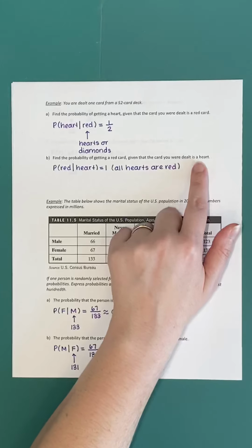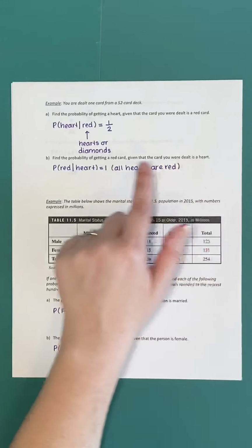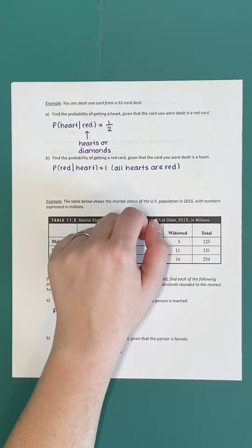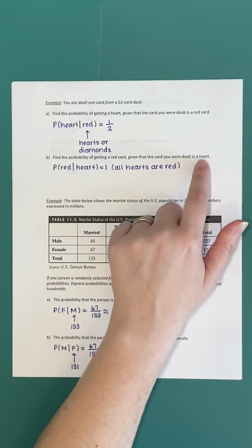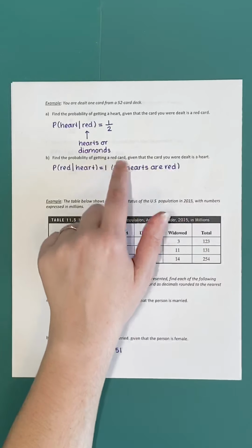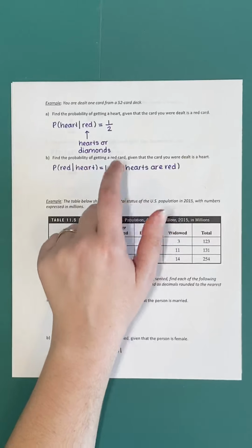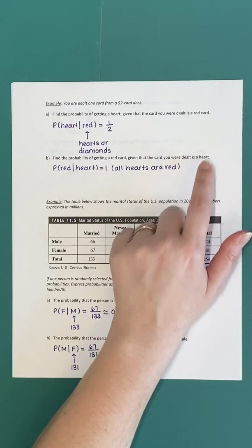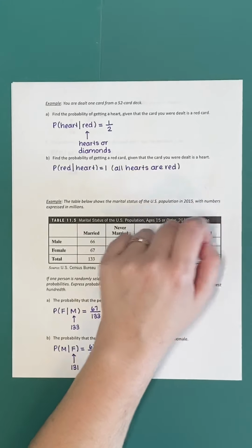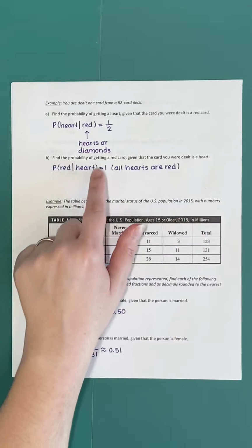If we've restricted everything to just hearts, all of the hearts are red cards. So out of the 13 hearts, 13 of them are red cards. All 13 out of the 13 we have to choose from. Well, 13 out of 13, that's going to be 1. So in other words, if the preceding event is the fact that we've dealt a heart, then it's actually guaranteed that we'll get a red card.